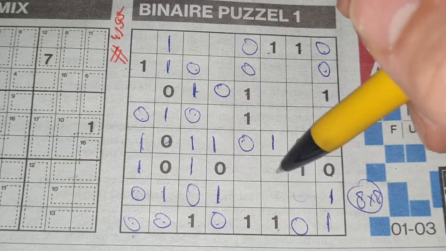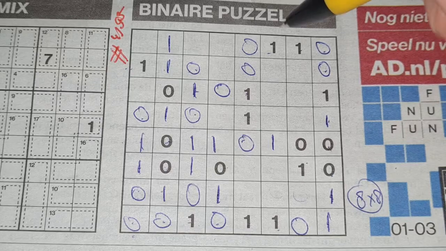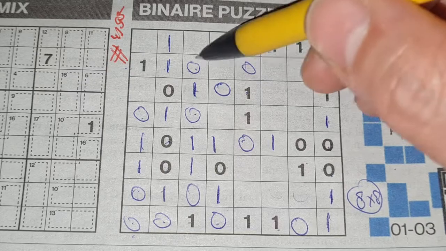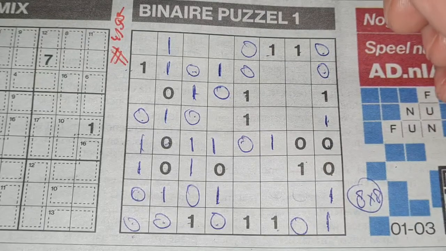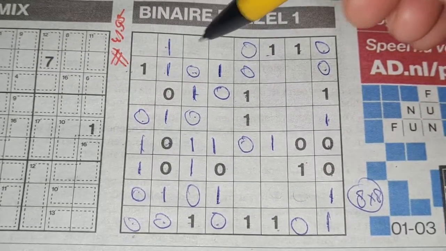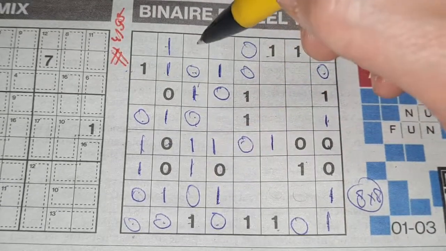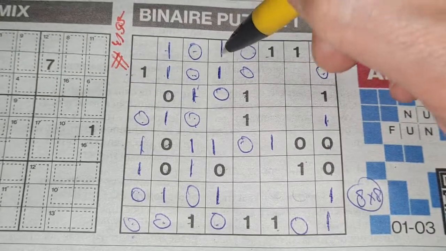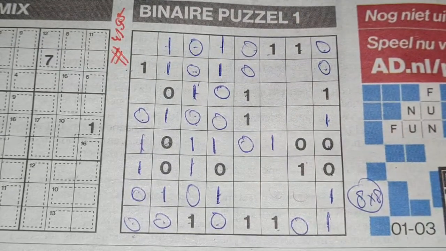Well. Let me see. Between 2 O's comes a 1. Well, I know. Here, between a 1 and an O with... Oh, wait. 1, 2, 3, 4. 4 ones. So the rest are O's. Between 2 O's comes a 1. 4 ones we have here, so the rest are O's.